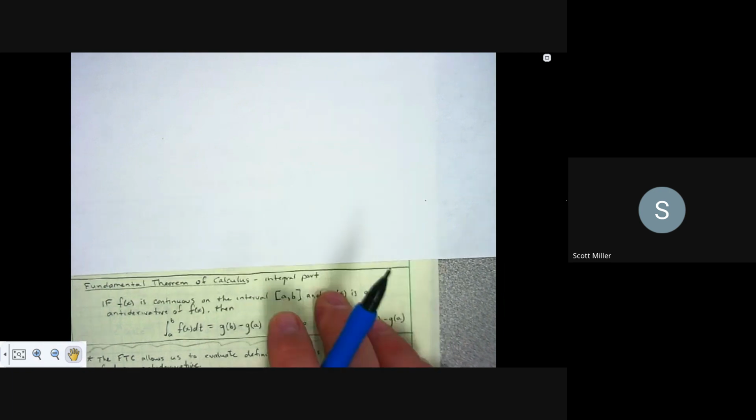So if g prime is this in here, it's the same thing, because f is g prime. You take the integral and get g at the upper limit minus g at the lower limit. With that being said, let's take a look at this example.